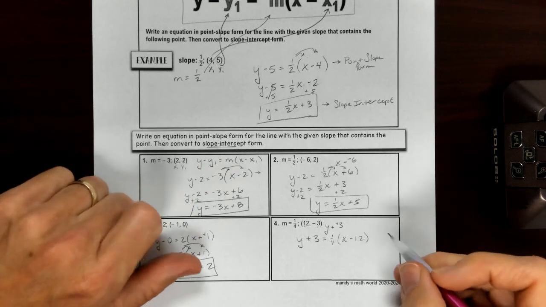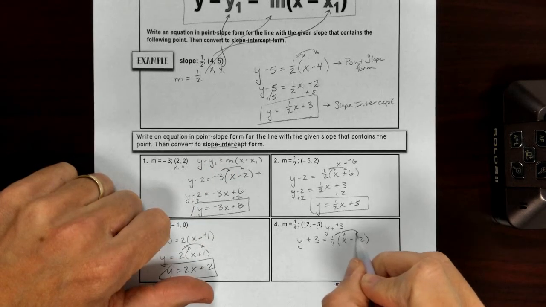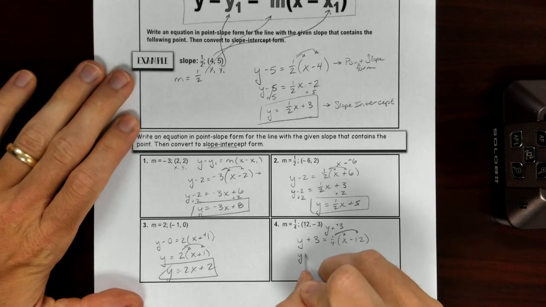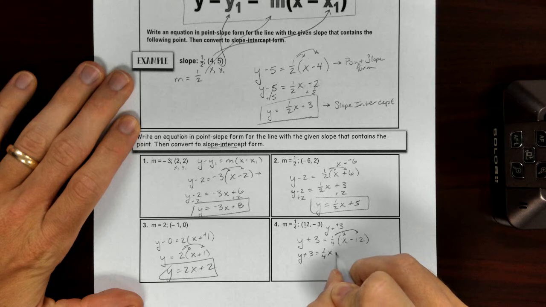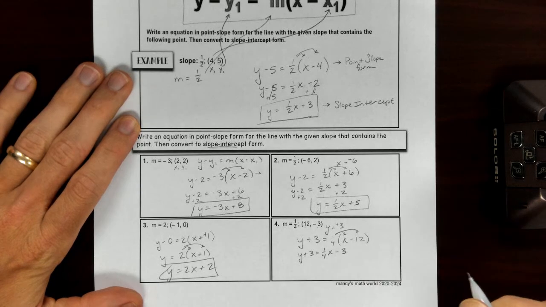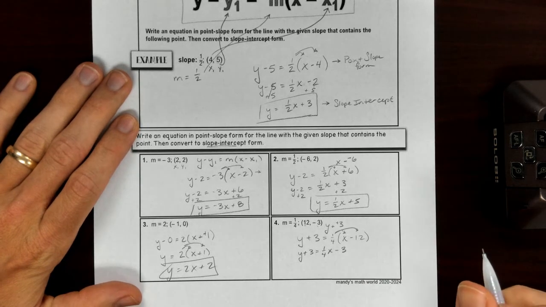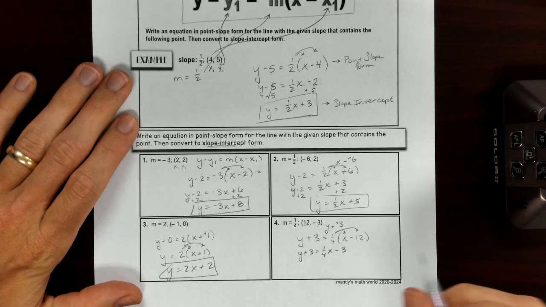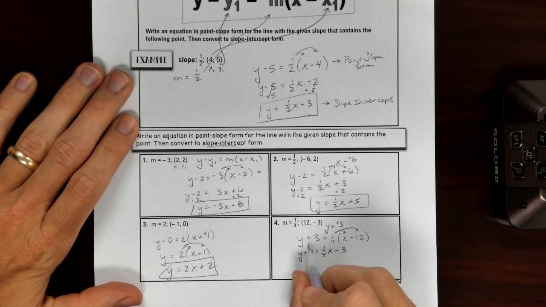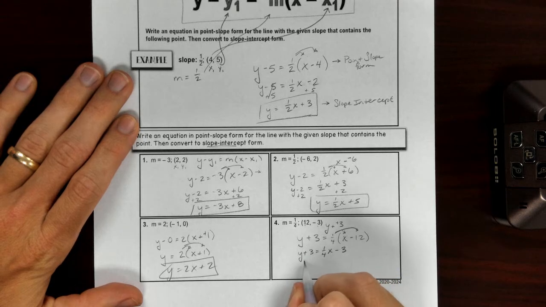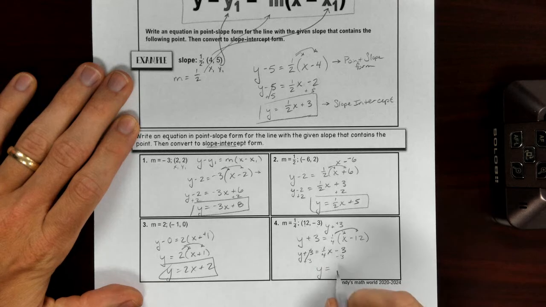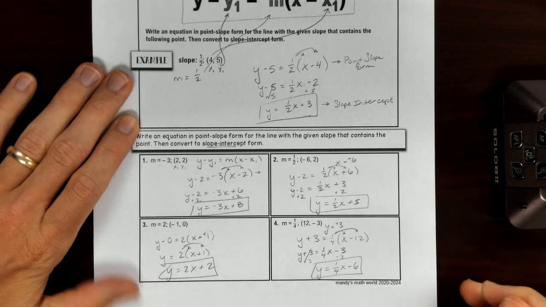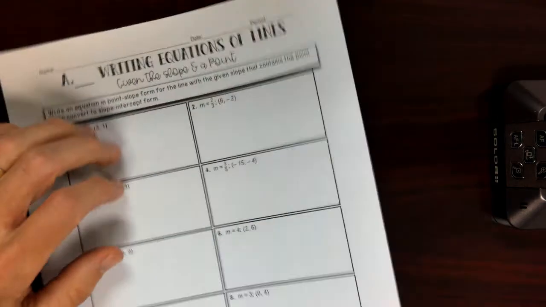So now to convert to slope-intercept, again, we need to distribute, and then we'll solve for y. So I've got y plus 3 is equal to 1/4 times x, which is 1/4 x, and then minus 1/4 times 12, which is 3. Last but not least, I want to get the y by itself, so I need to get rid of this plus 3, which is to subtract 3 on both sides. You get y is equal to, that goes away, 1/4 x minus 6. Here we go, moving on.